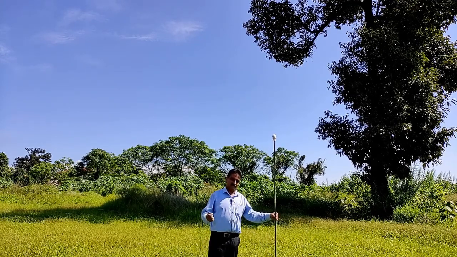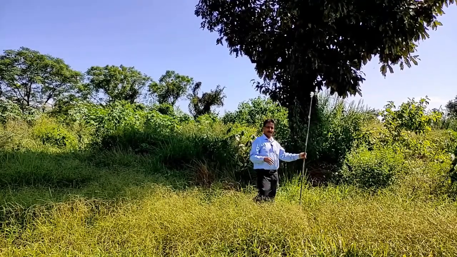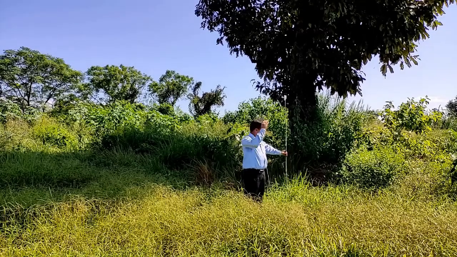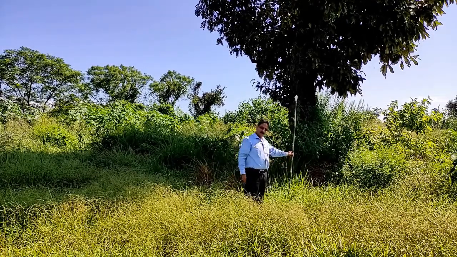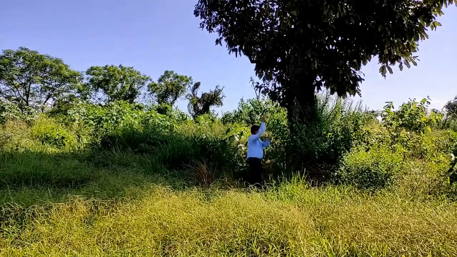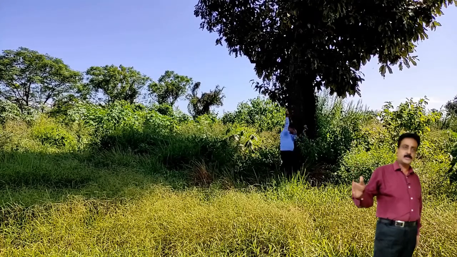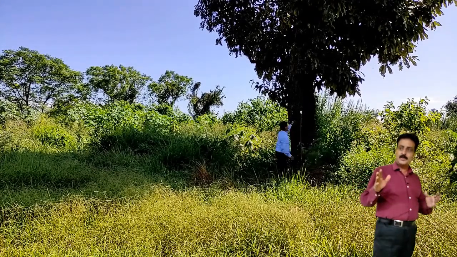So this is a pole here, and I'm going to place it on the base of the tree. From far, I could recognize this top, that this is 2 meter height. As Dr. Singh is measuring this 2 meter height, it is exactly, not very accurate.